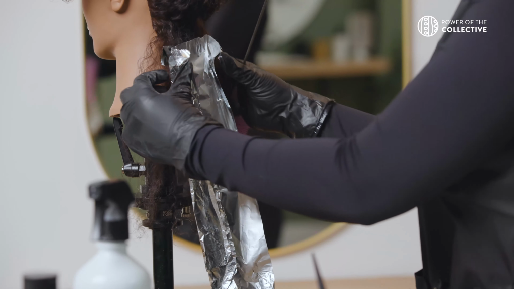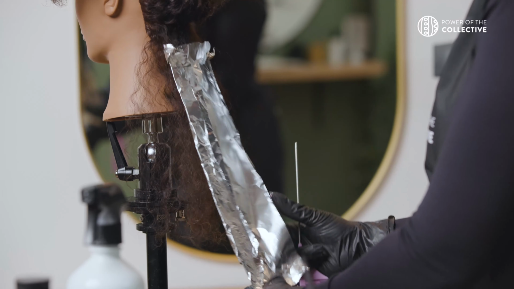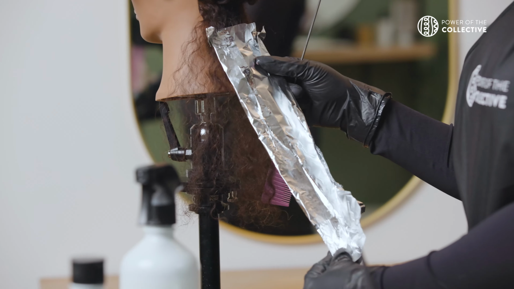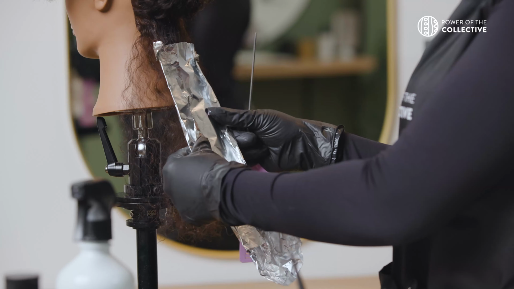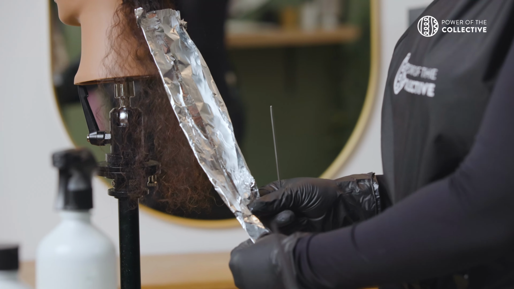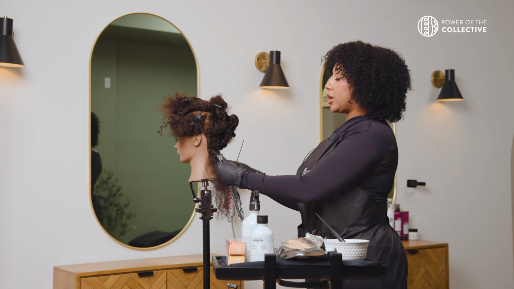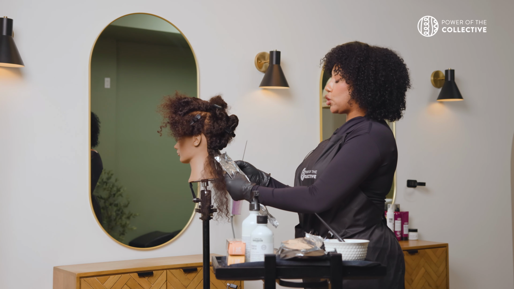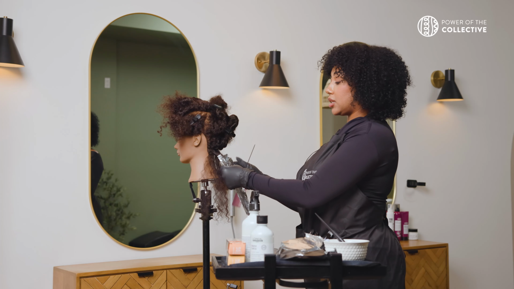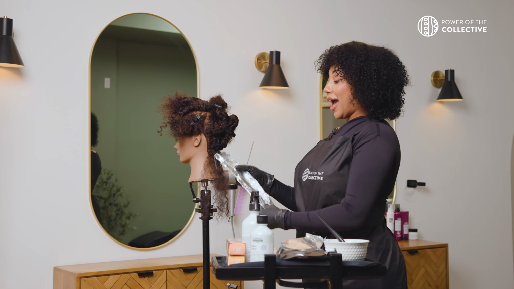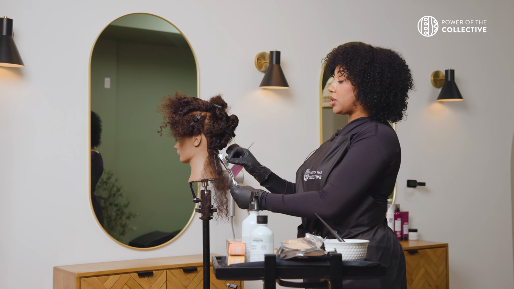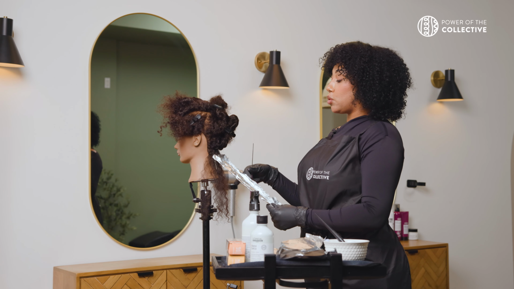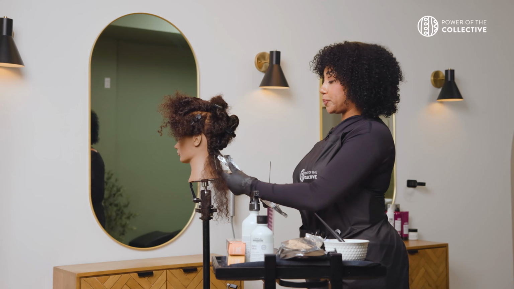As I work my way up towards the crown of the head, I am going to continue to check my foils. And this is really important, again, for 3 type curl patterns or any curl patterns in general, because we don't want to over process the curls. So we really want to make sure that we are checking the foils consistently. And if we feel like we are at the place that we need to be in terms of the level, then we're going to remove the foil and remove the lightener so that we don't over process the curls.